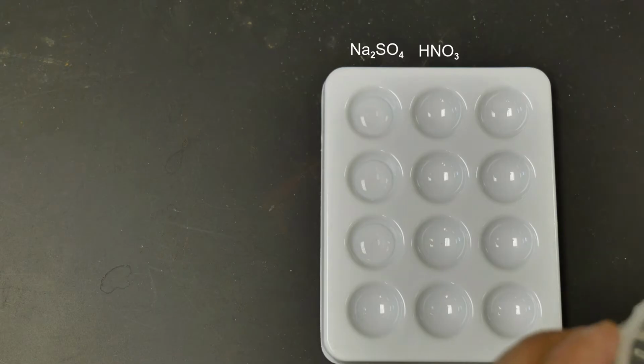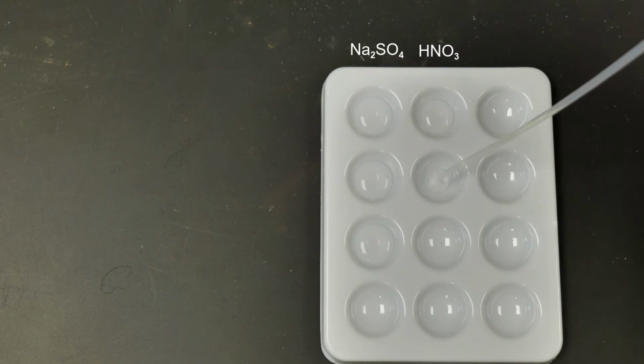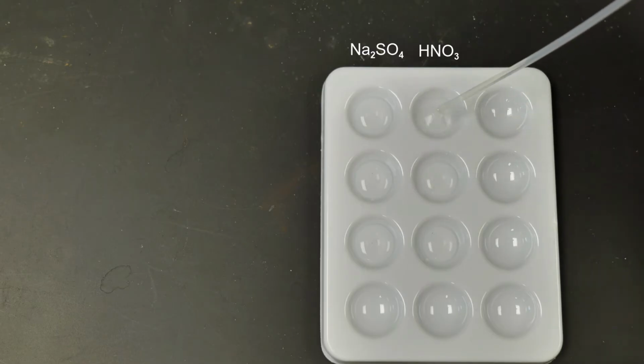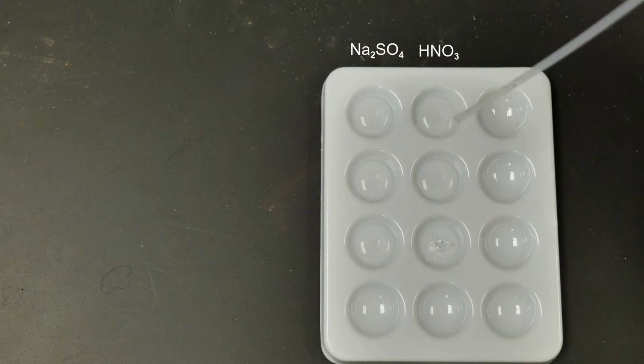Next up, we're going to take a little bit of nitric acid and add that into the 3 spot plate wells in the middle. So let's again add some to the top one, some to the middle one, and some to the bottom one, and we'll even each one out a little bit, just making sure we use up all the nitric acid in our dropper.